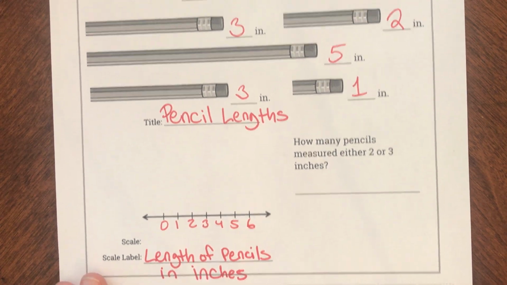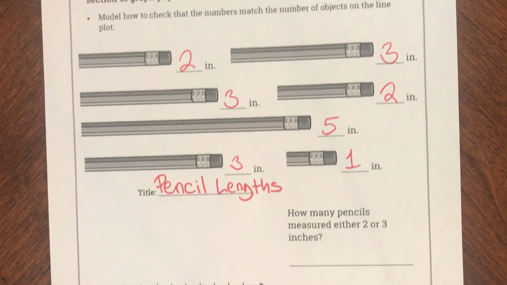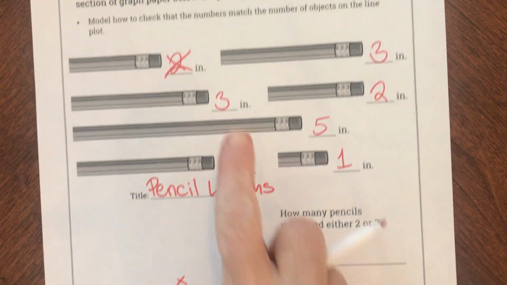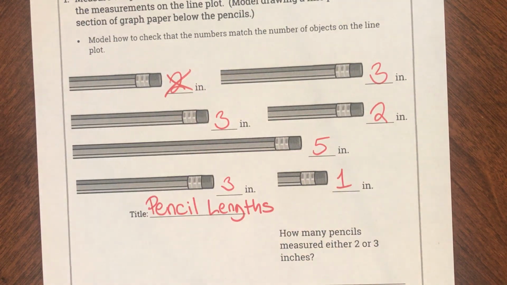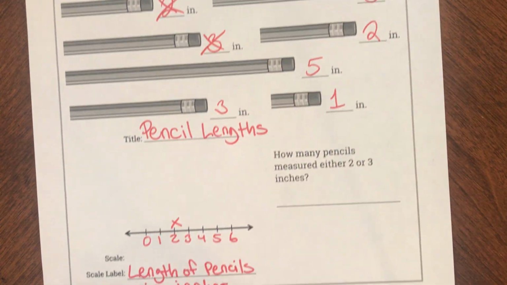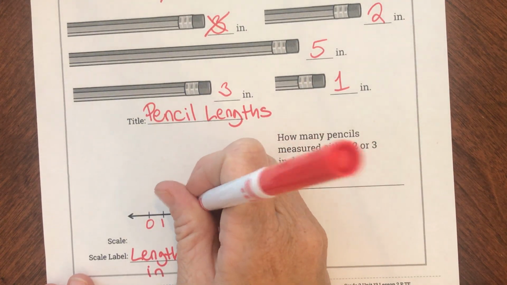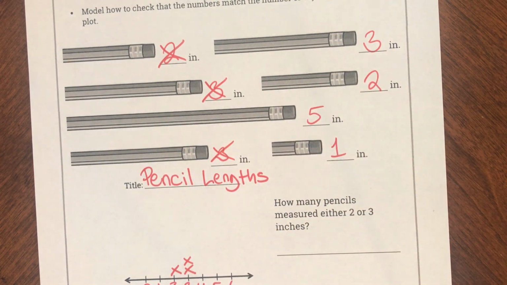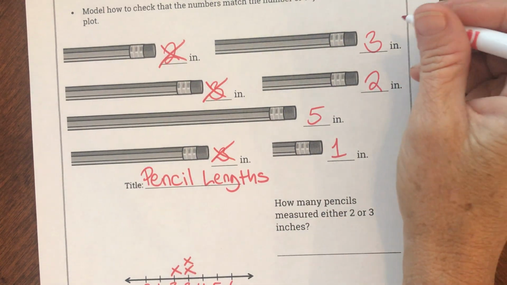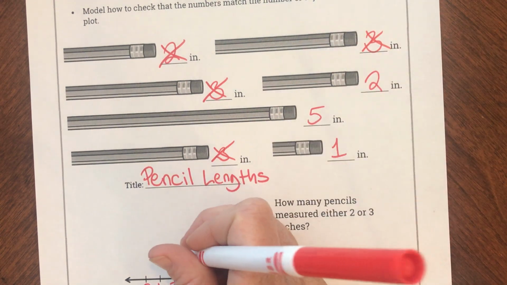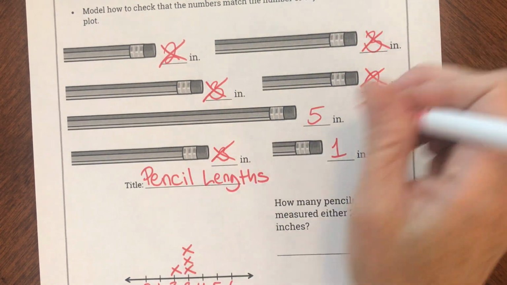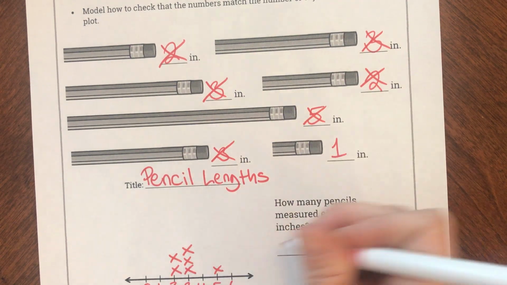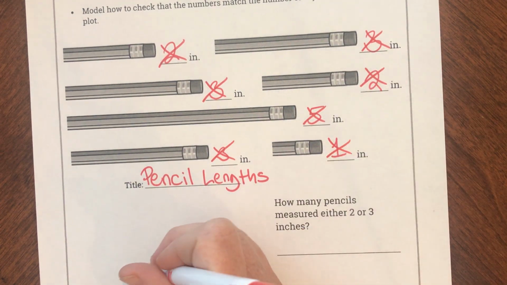Okay, now I'm going to actually plot. So I have 1, 2, and again, I like to cross them off as I go so I don't forget them. I have a 3. I have another 3. I have another 3. Another 2, a 5, and a 1.